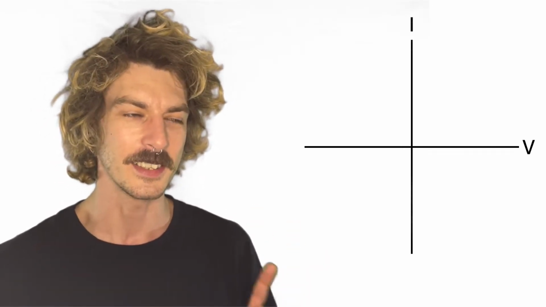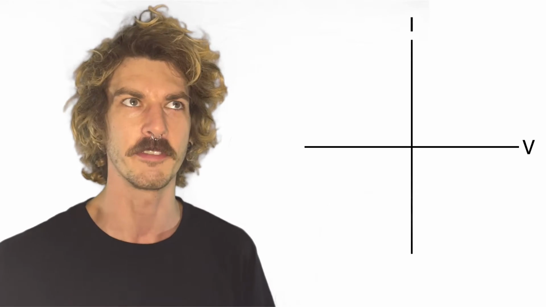We're going to be plotting graphs of current against potential difference, sometimes called an IV graph, because you might remember that we can actually calculate resistance by doing potential difference divided by current. But if we look at this graph, the gradient is going to be the current divided by the potential difference. So it's actually the inverse of the resistance. What that means is the gradient of these graphs is 1 over the resistance.